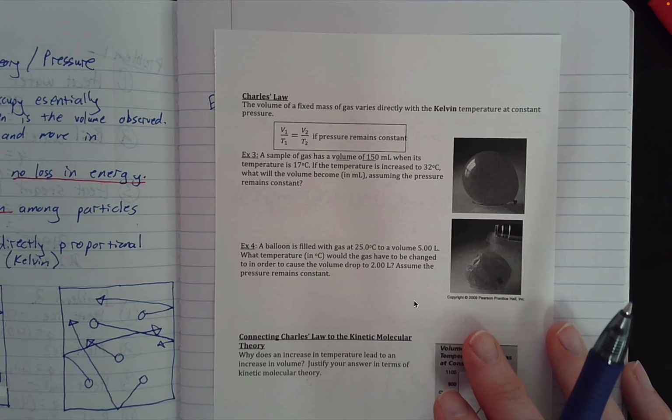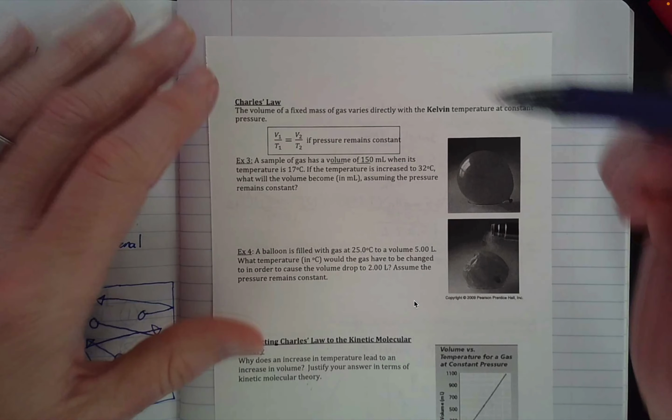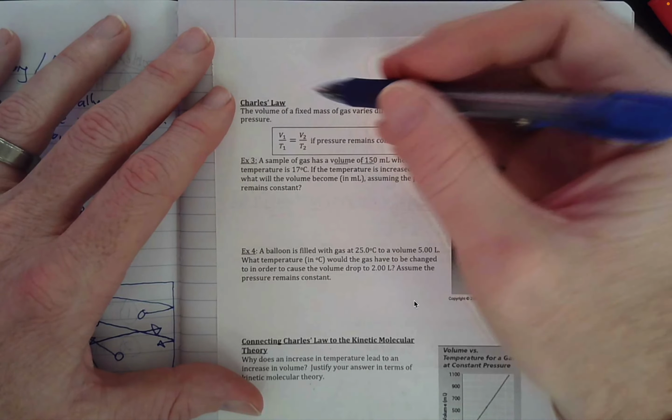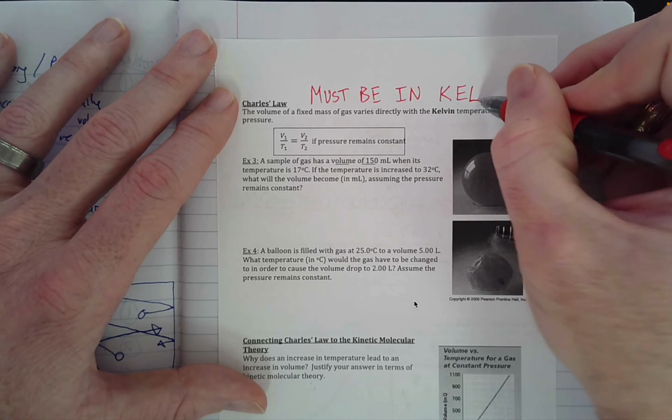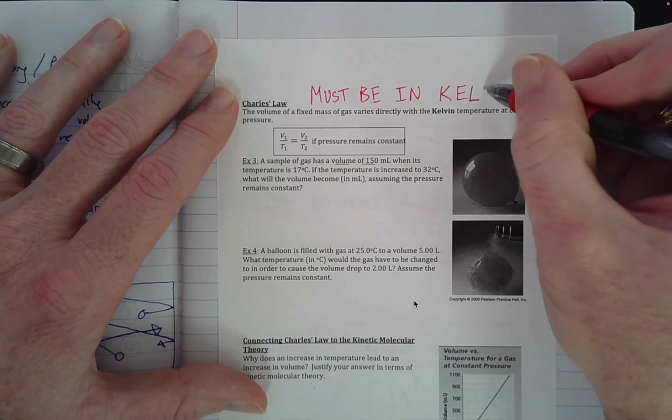Okay. All right. Now we're going to look at Charles' law. Now I just kind of gave you the theme, so we're going to move on a little bit more. We're looking at Charles' law, where the volume of a fixed mass of gas varies directly with the Kelvin temperature at constant pressure. And I want y'all to write in big letters, must be in your Kelvin. Okay? Must be in Kelvin temperature. Good? Now the formula is going to be V1 over T1 equals V2 over T2 if the pressure is constant.